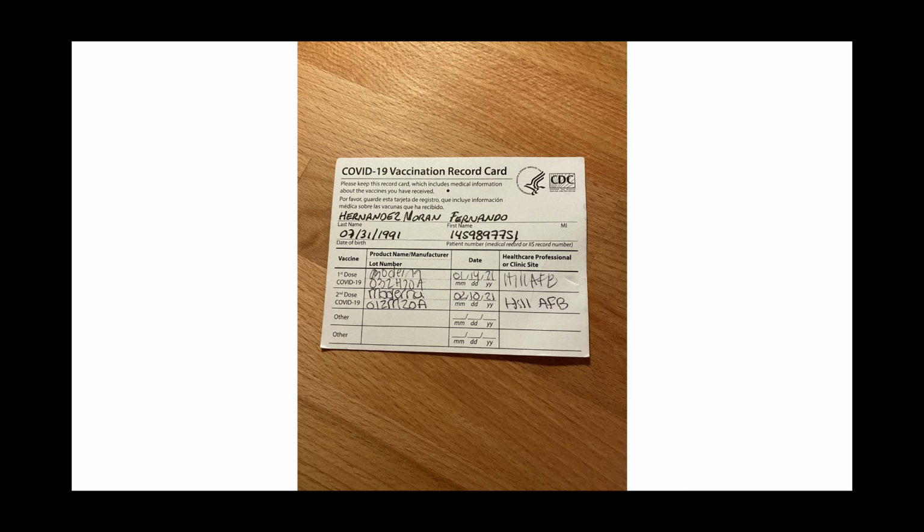This is what my vaccination record card looks like. So if you look at it, there's no signature, nothing legit about it. Anyone can just write on it. So I think it's fine if the patient just writes their own information while they're waiting.